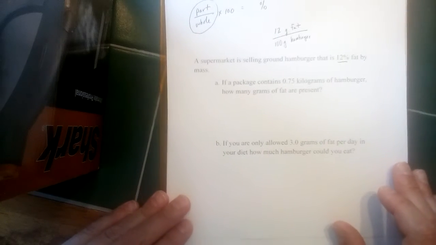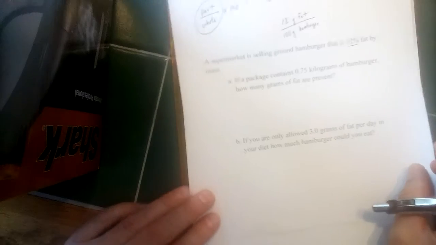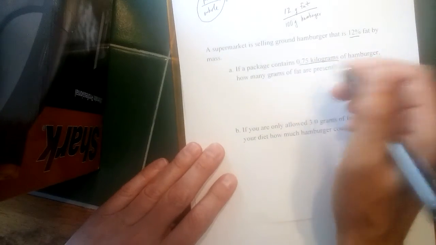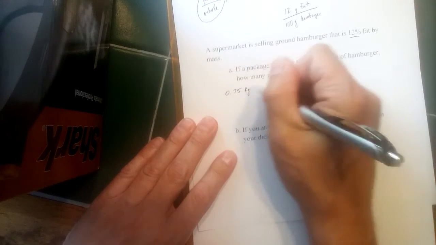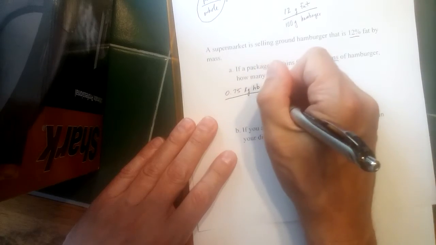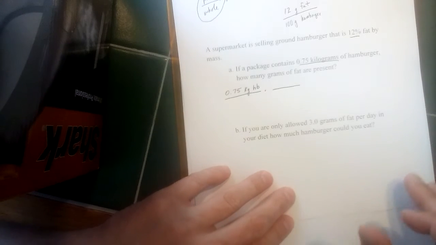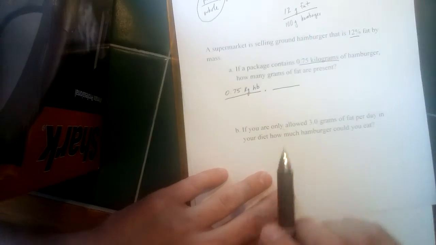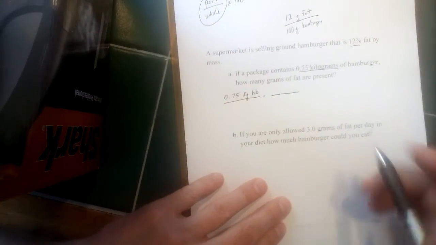So we look at part A here. We have a package. The total package contains 0.75 kilograms of hamburger. We want to figure out how many grams of fat are in that hamburger. So again, we're going to start with the information given in the problem, 0.75 kilograms. And I'm going to put HB here just to keep track of the fact that I'm talking about the mass of hamburger as opposed to the mass of fat, because that's a mistake we don't want to make in the course of a problem. Now, I defined my percentage in terms of grams, so let's take kilograms and change that to grams so that we'll have the right units to then use the information from the percentage.